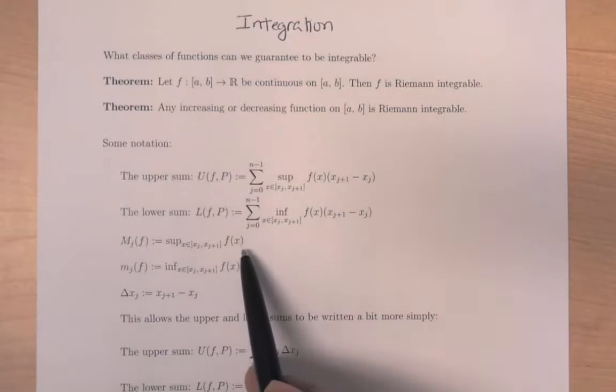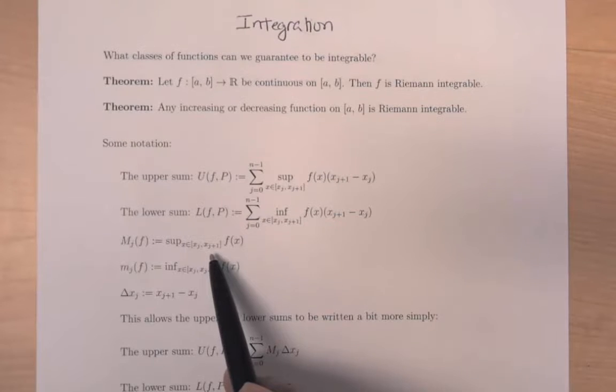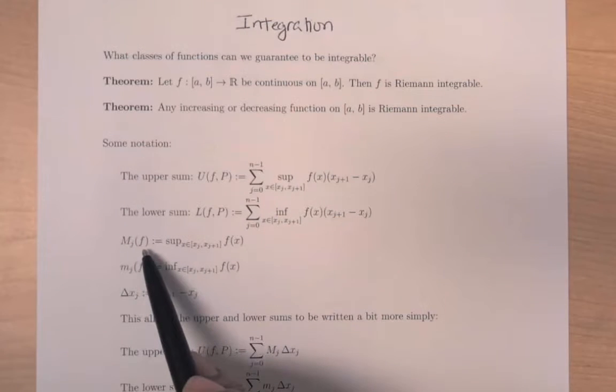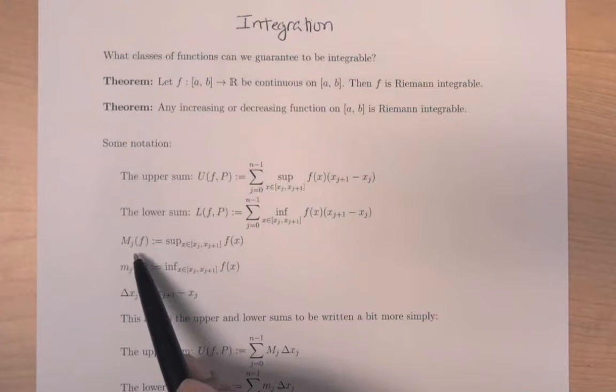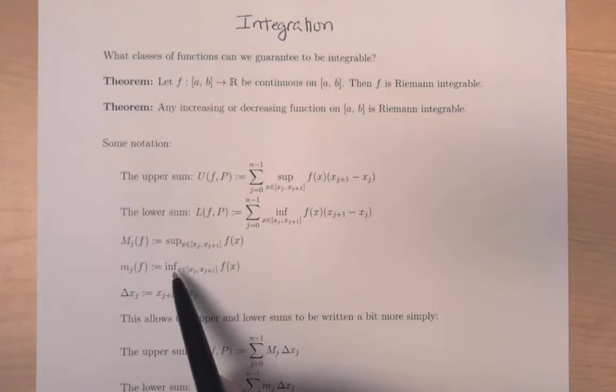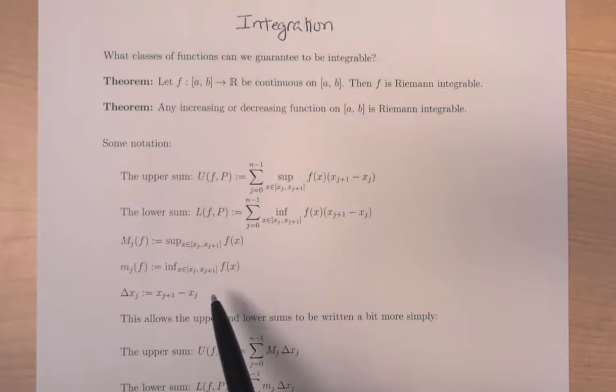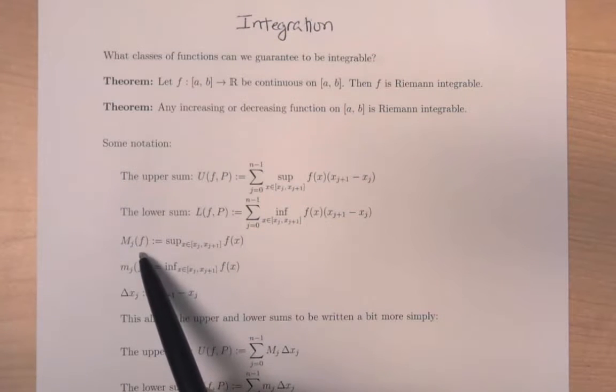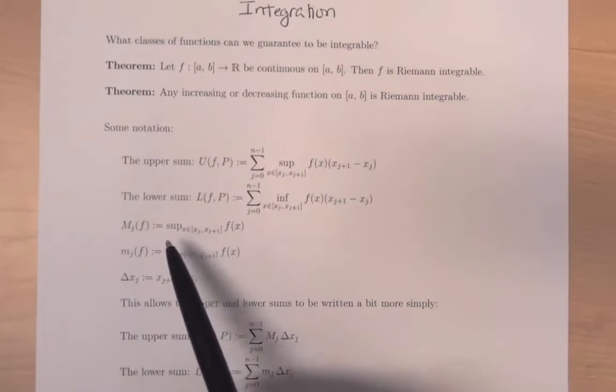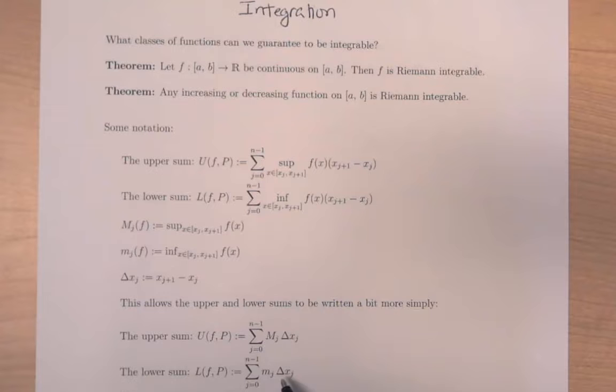we'll say that the supremum over a subinterval will be denoted by big M_j, for the jth subinterval, and little m_j will be the infimum of f on the subinterval. Right? Sometimes I'll drop the "of f" if it's clear what function we're talking about. For example, we see here that we can write the upper and lower sum much more simply.